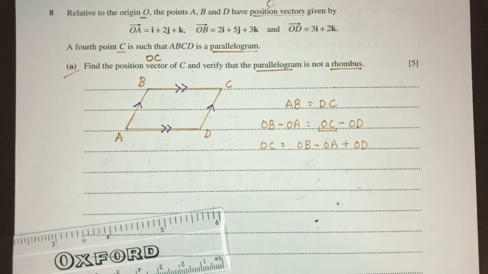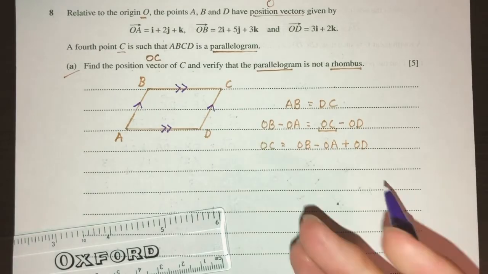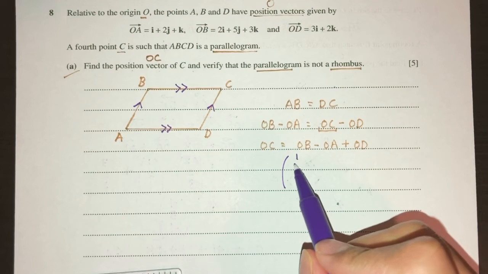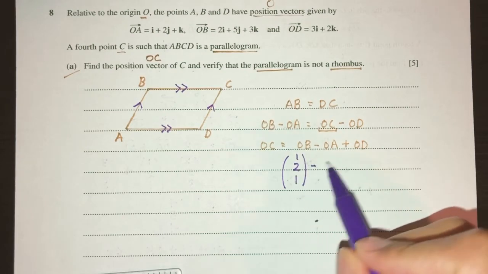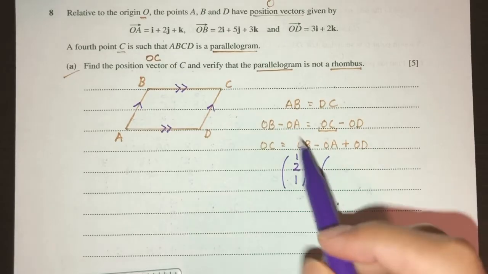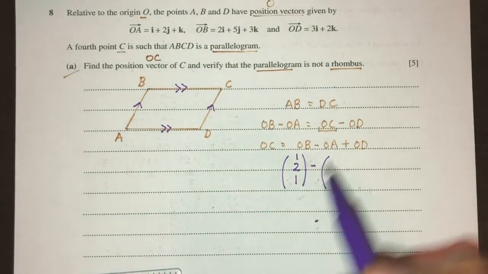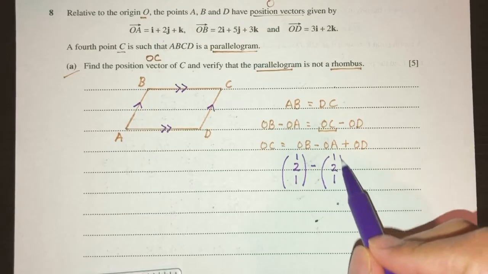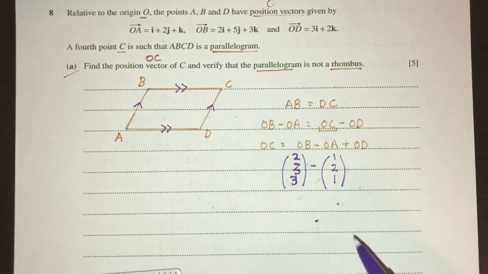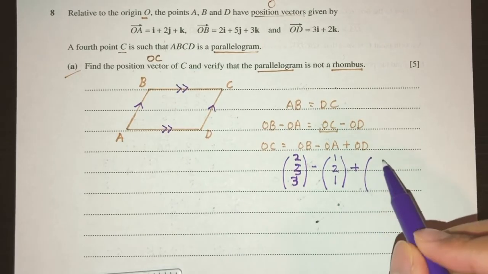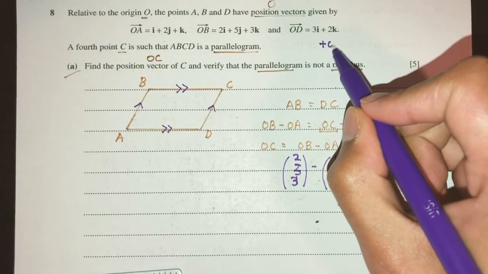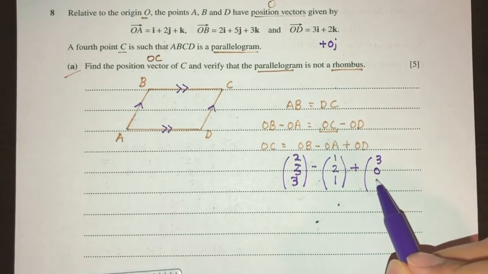Now let's solve this equation. Let's just replace the values and simplify. OB has been given to you by 1, 2, 1 minus OA. Sorry, mistake here. OB is actually 2, 5, 3, not 1, 2, 1. OA is 1, 2, 1, but OB is 2, 5, 3. And plus OD is 3. And here we don't have a J, which means plus 0J. And that will be 0 and 2.